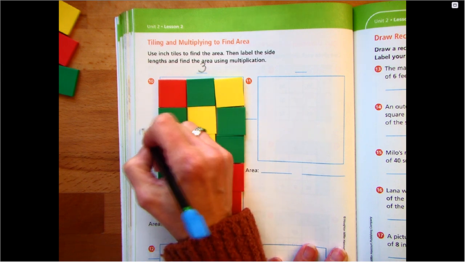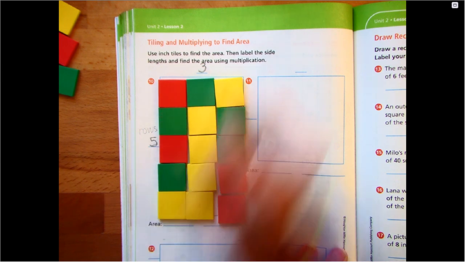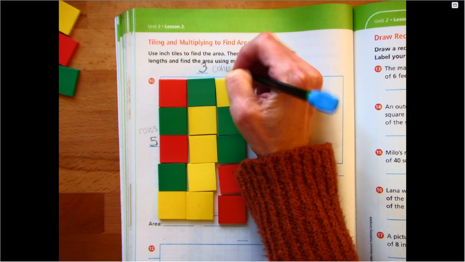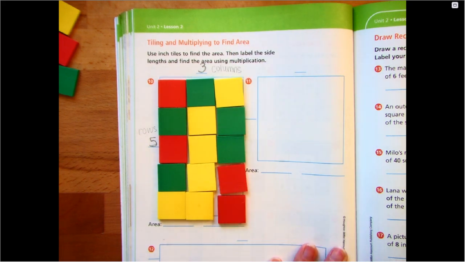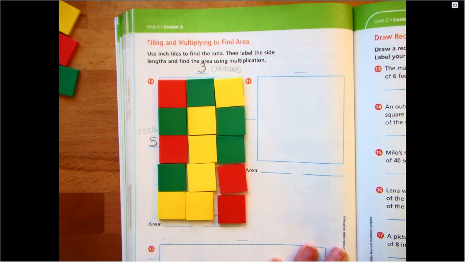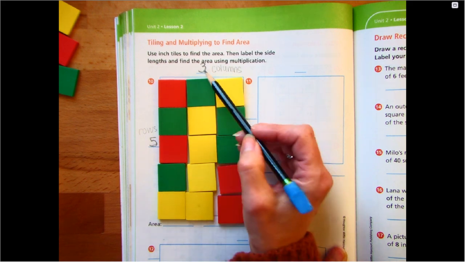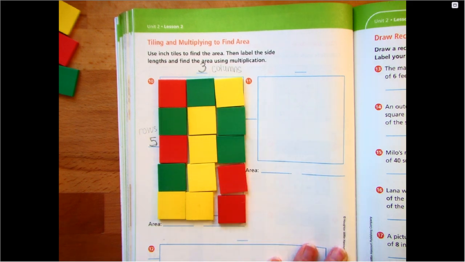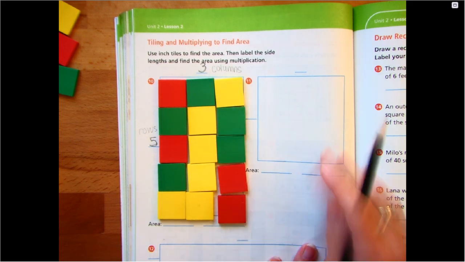These are our rows. These are our columns. Okay, write that down. It's the same thing. You've learned that a long time ago. So 5 times 3, 5 groups of 3. I also could do 3 groups of 5. Think about what you know.